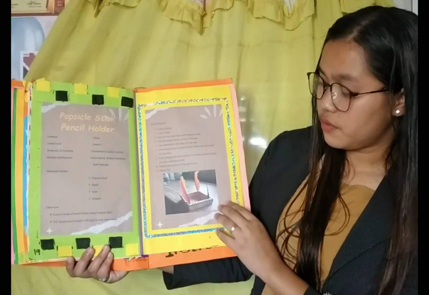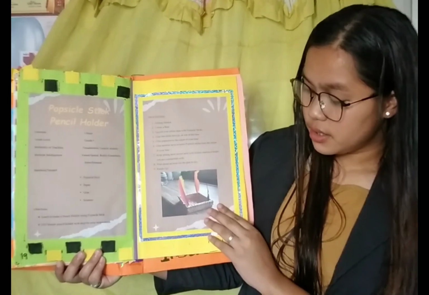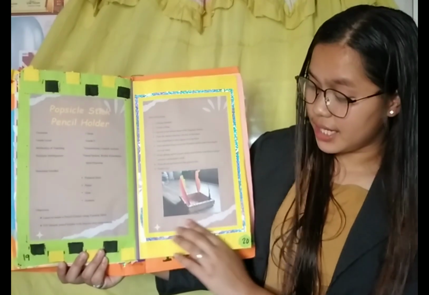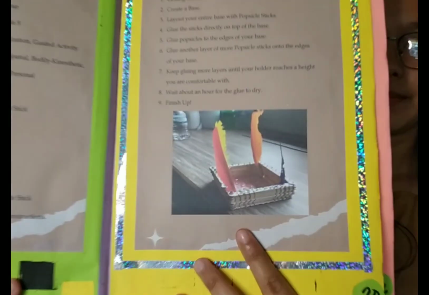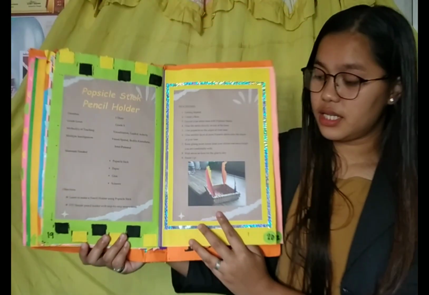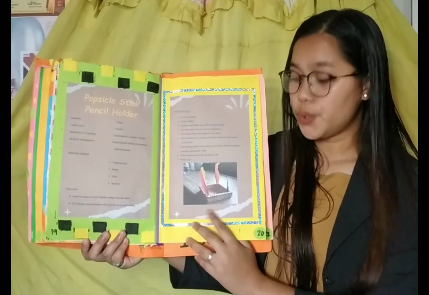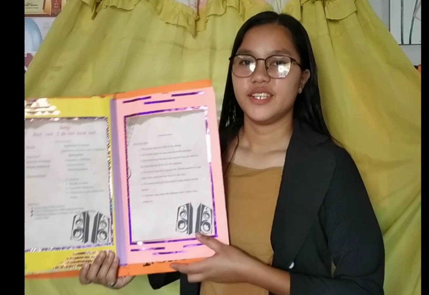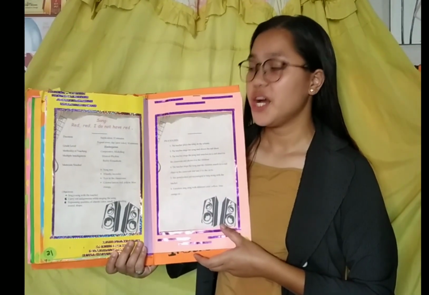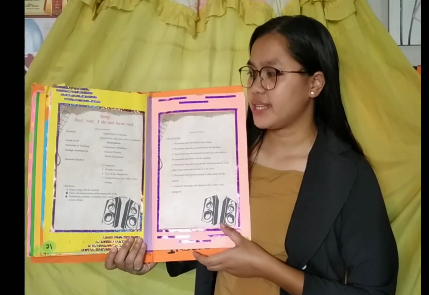So your activity looks like this. This is a popsicle stick pencil holder.